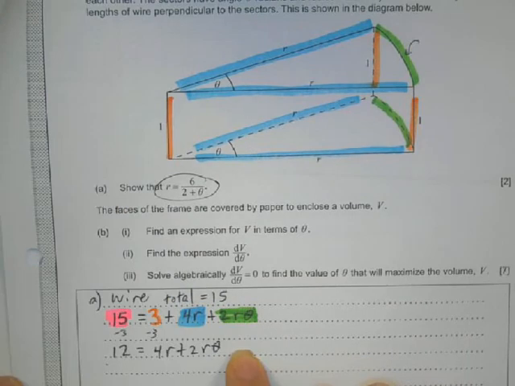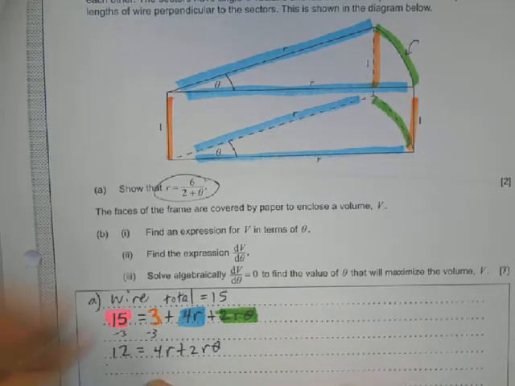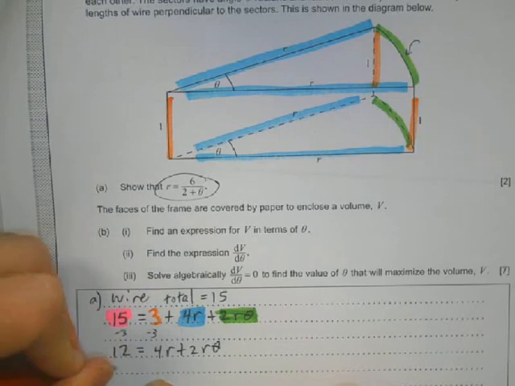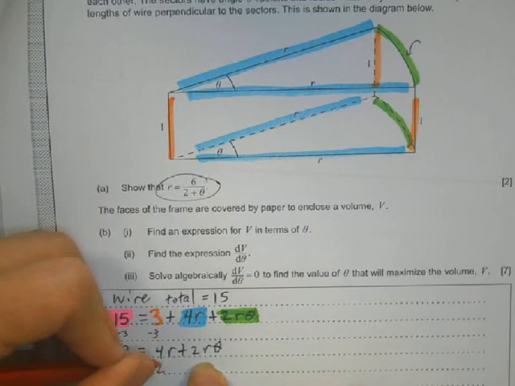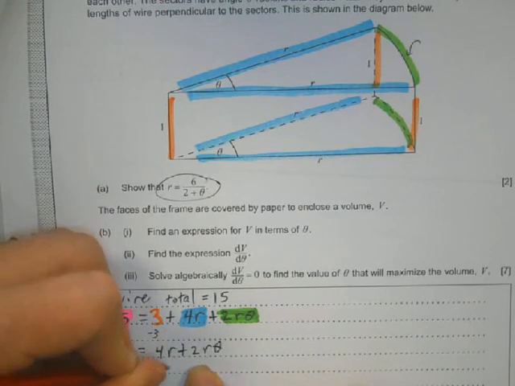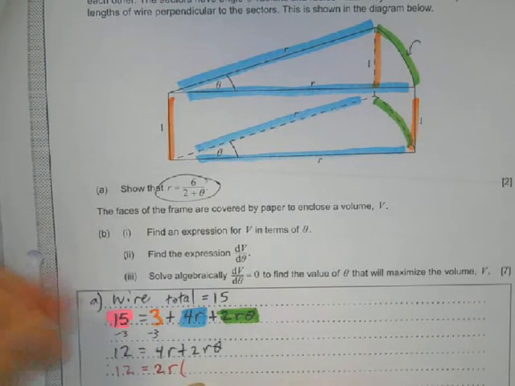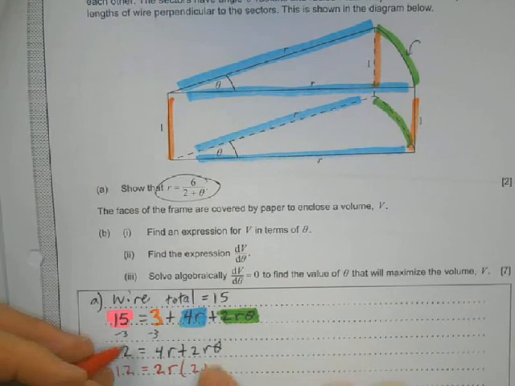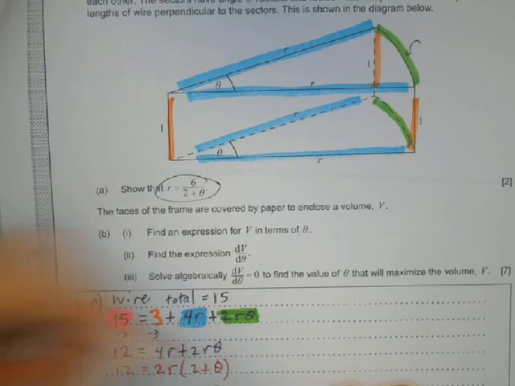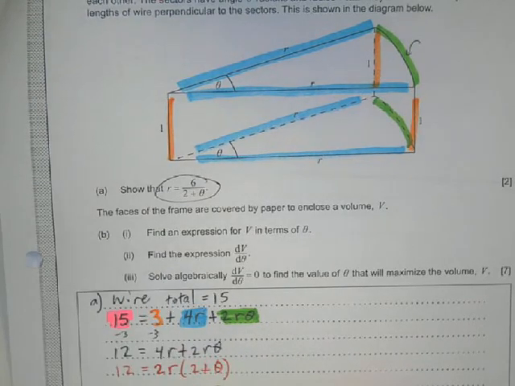I can factor out the r, and then I get 12 equals, I can factor out a 2 also. Factor out 2, so we have 2r, and then we get 2 plus theta, right, if I factor out the 2r.